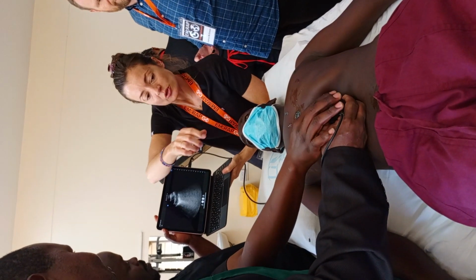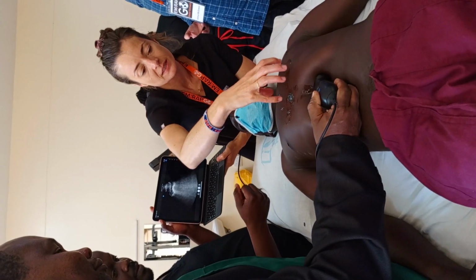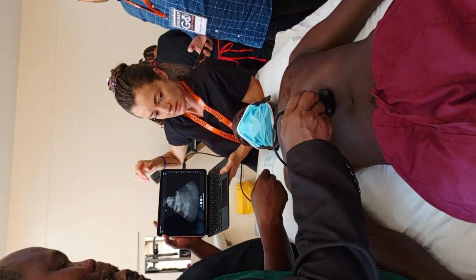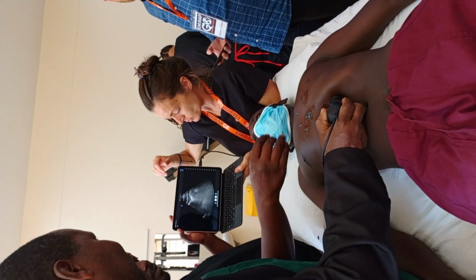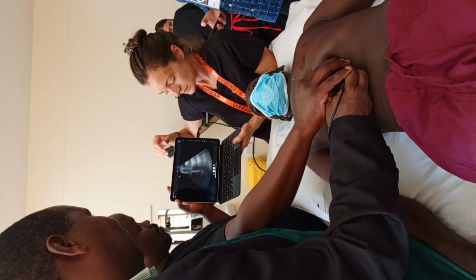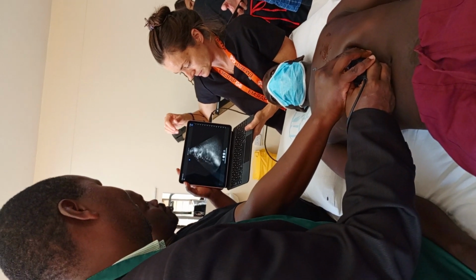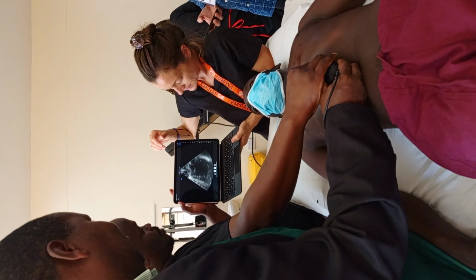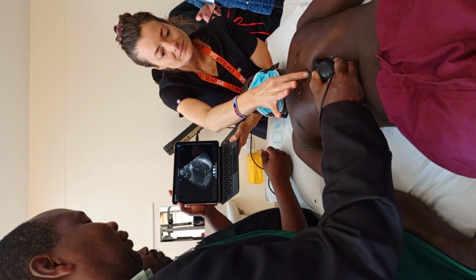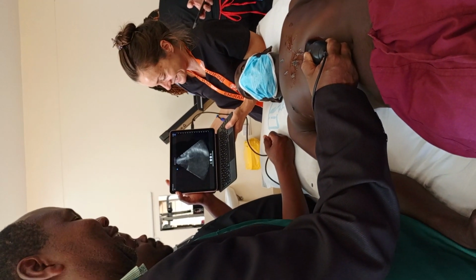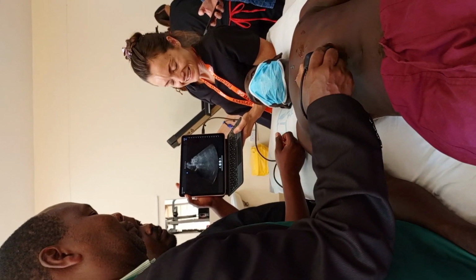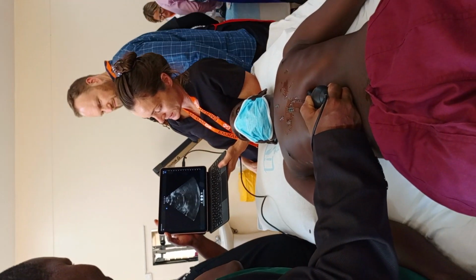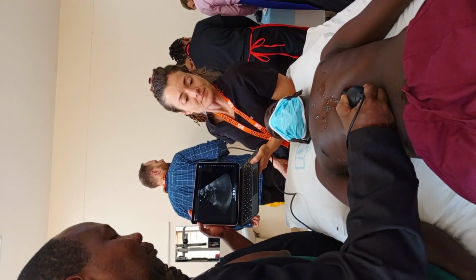So this is the scoop, and remember, where's our heart? It's right here. Maybe a little bit more gel for us. We need a little bit more gel. There we go. Beautiful. Okay, left upper quadrant.